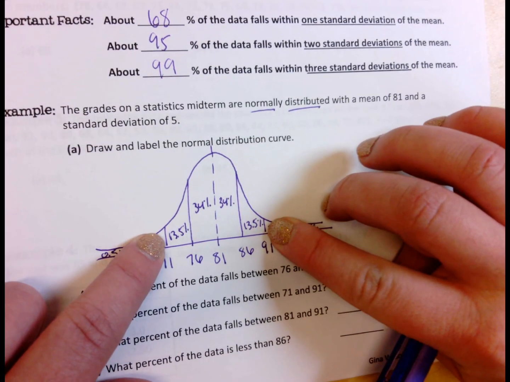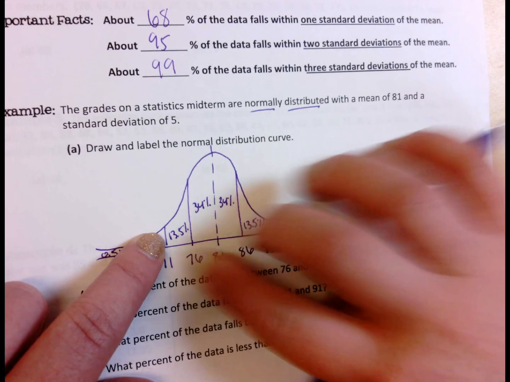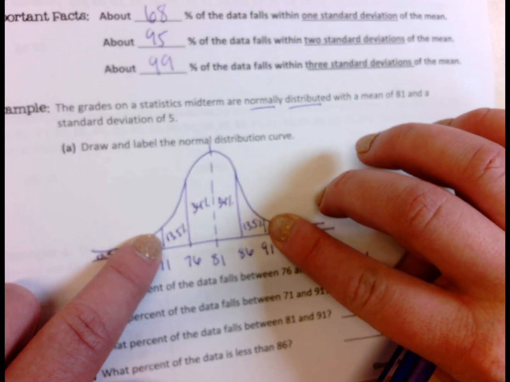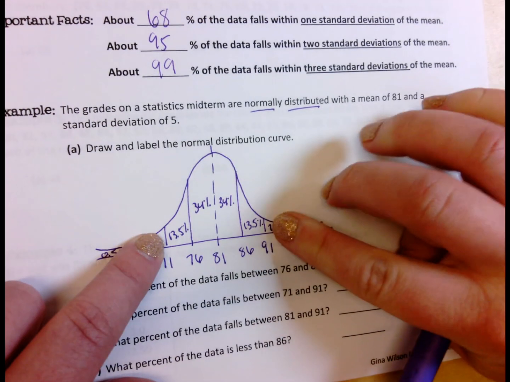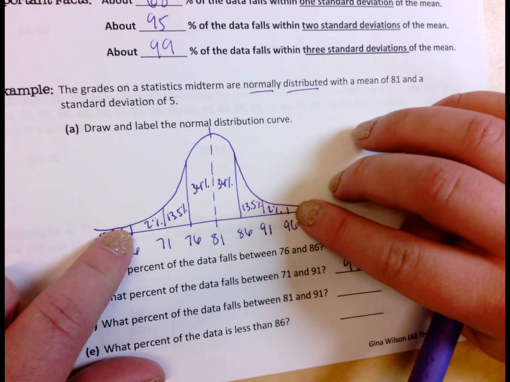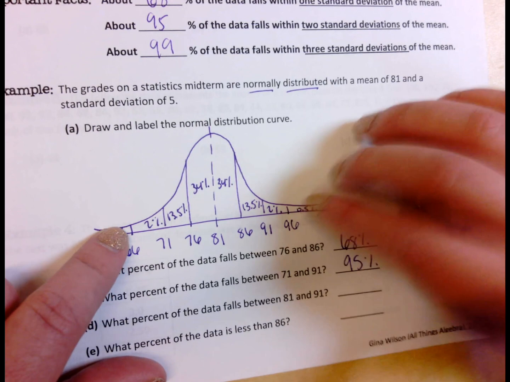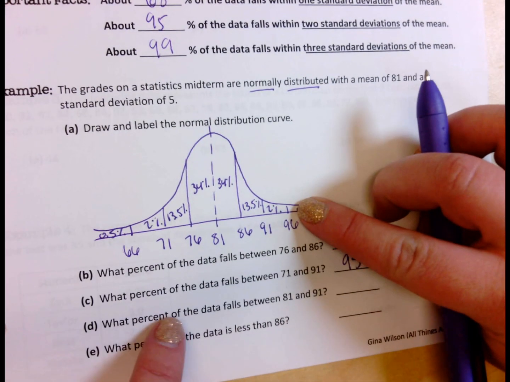How much of the data is collected now? Well, we add another 27%. So we end up with 95%. And what happens if we go out further than that and we add another 4%? Well, we end up with 98%, but that's not the question, so make sure you pay attention.